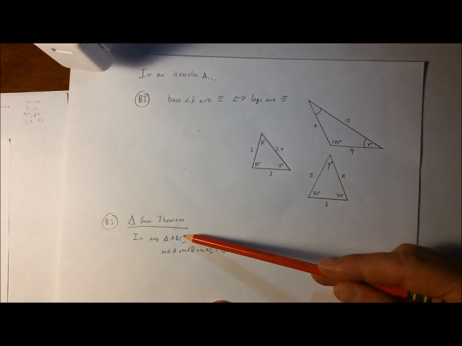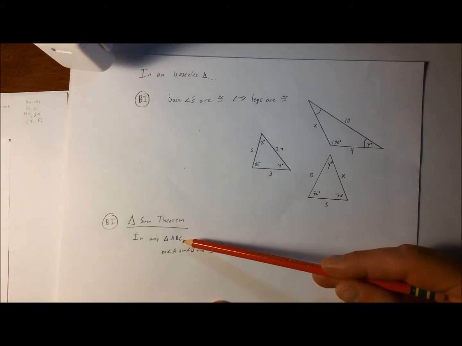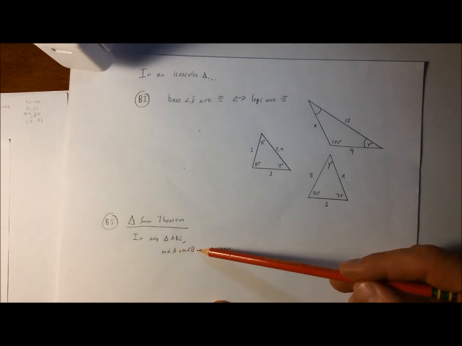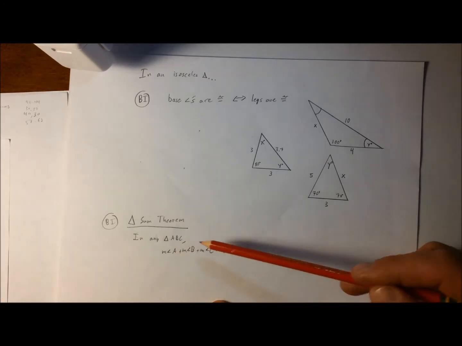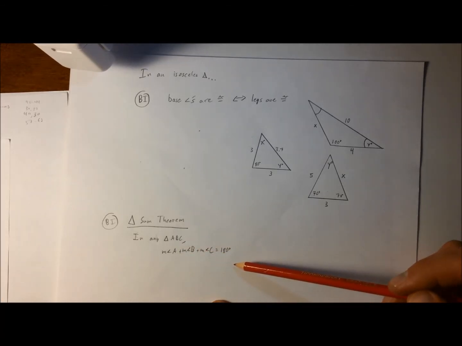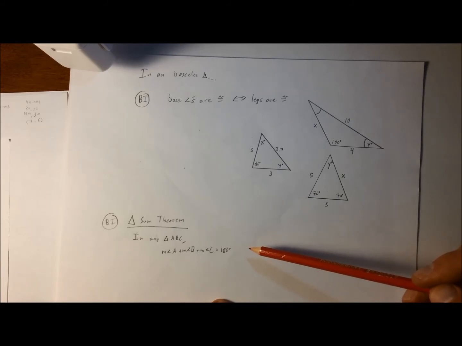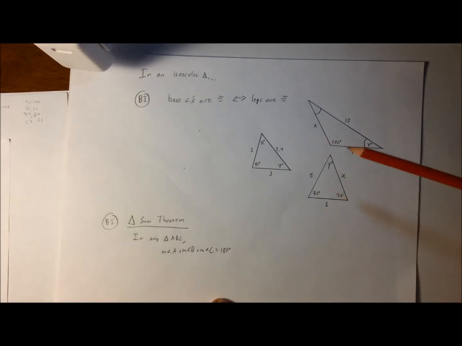The triangle sum theorem. In any triangle, ABC, or it could be DOG, it doesn't matter, if you add up all three angles, they're going to add up to 180. Now we'll prove this in the next section, but for right now, we're just getting used to the idea that there's 180 degrees if you add up all three angles inside of a triangle. So let's see how that's going to apply here.